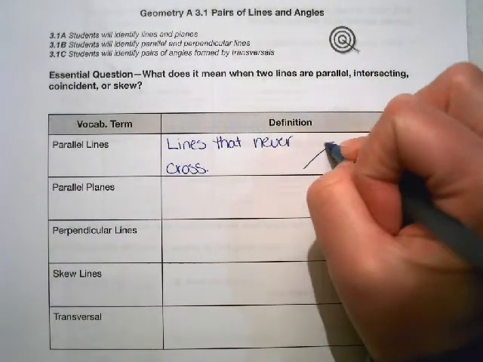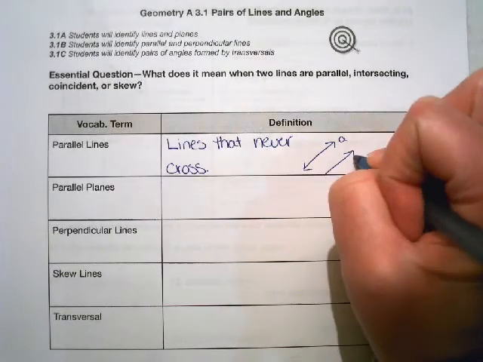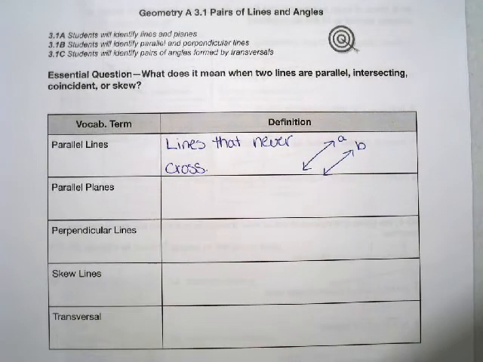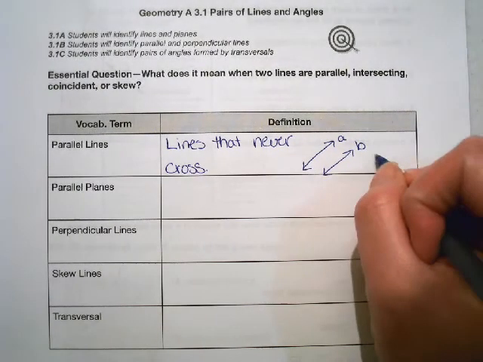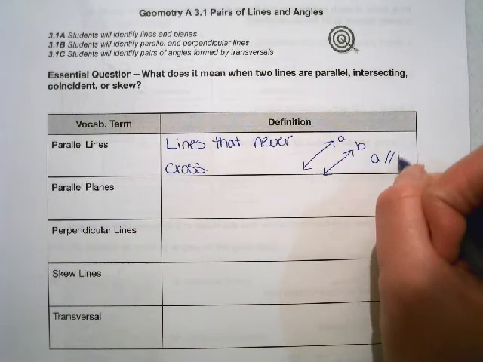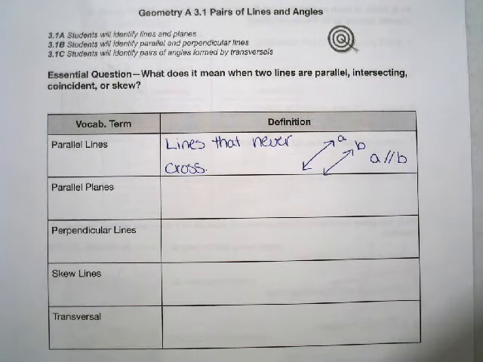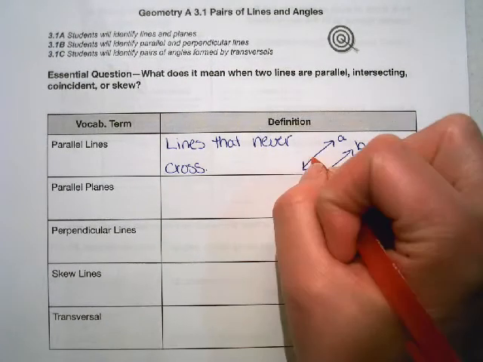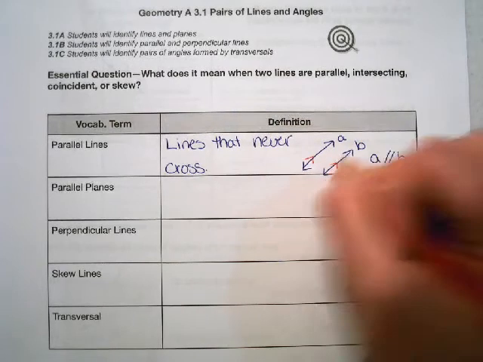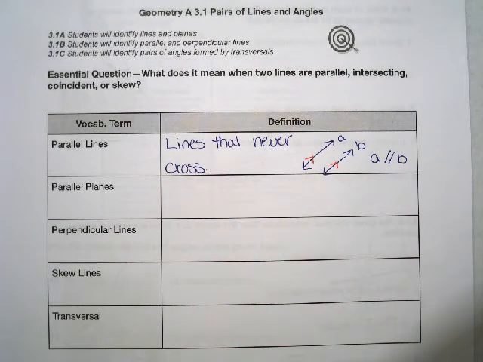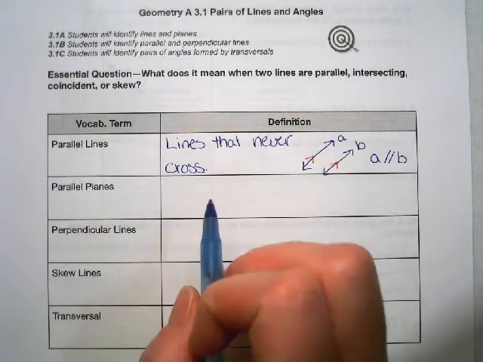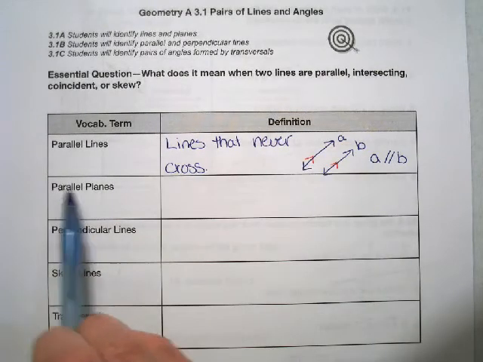So I have 2 lines here, A and B. Oftentimes we'll use this symbol where they're just 2 slanted lines to indicate parallel. And you'll often see these extra little arrows that are drawn on the lines to represent that those are parallel.